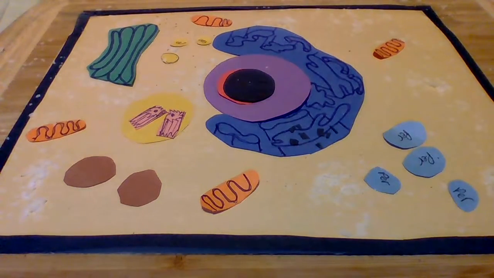Carrier-mediated transport is moving through a membrane with the use of transmembrane proteins. Two common examples: facilitated diffusion is a passive mechanism in which movement through a transmembrane protein occurs without the use of energy, and then active transport is movement through a transmembrane protein with the use of energy, or ATP.